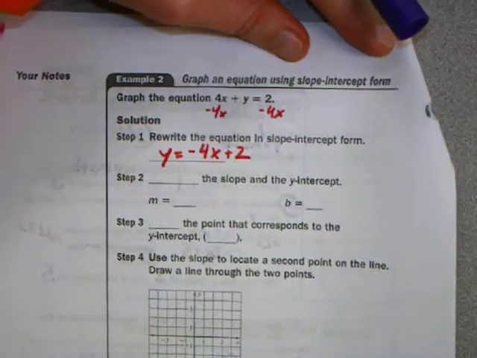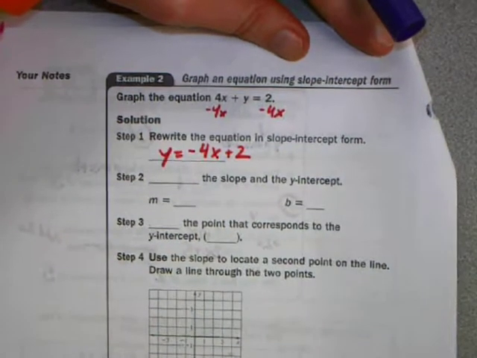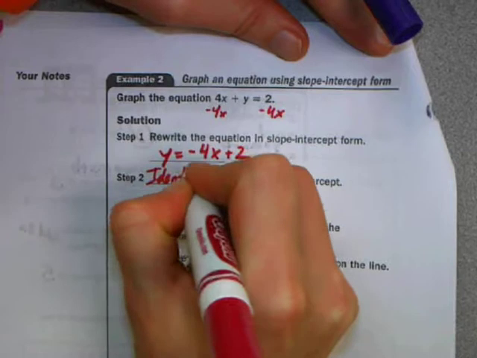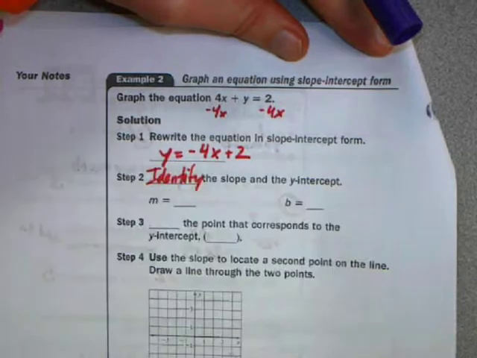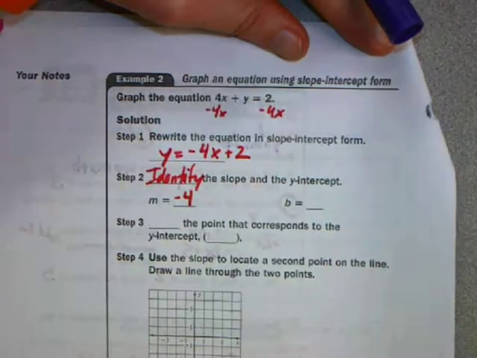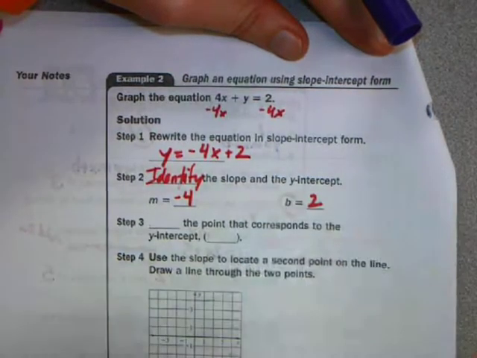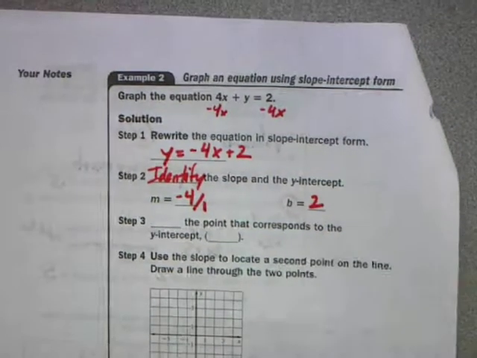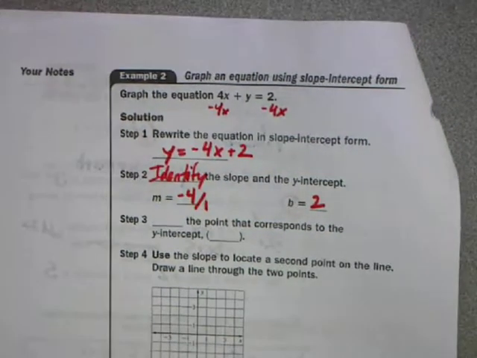Always write the x term first. The constant comes by itself. Then we're going to identify the slope and the y-intercept. The slope is the number in front of x, the coefficient. It's negative 4. The y-intercept is the number by itself, the constant. It is 2. And I'm going to make my negative 4 over 1 right now because this guy's going to get graphed and I want him to be a fraction.